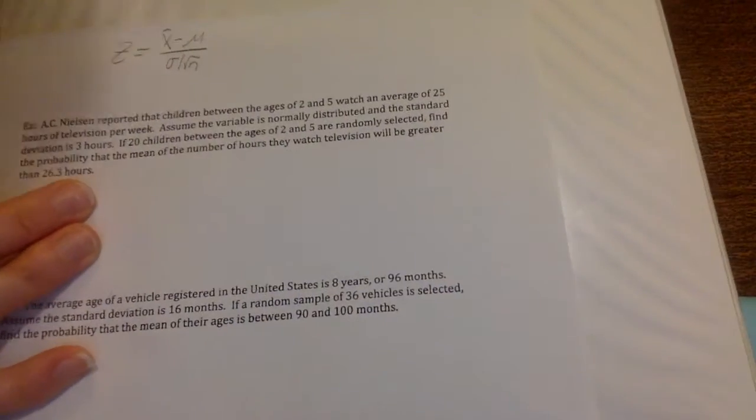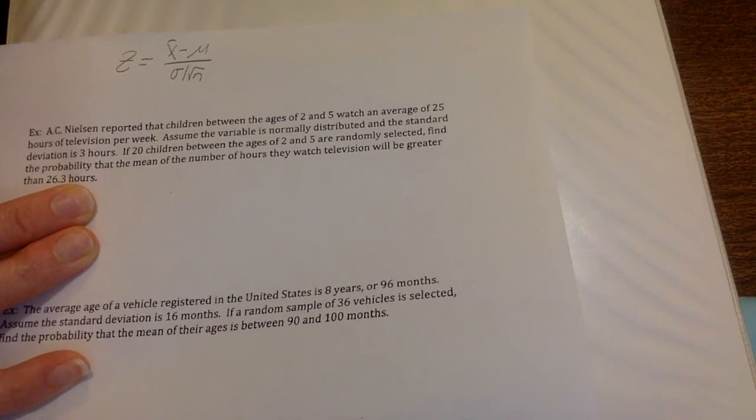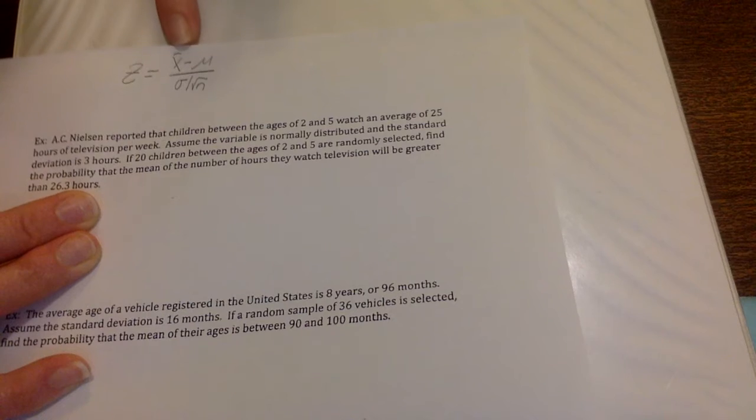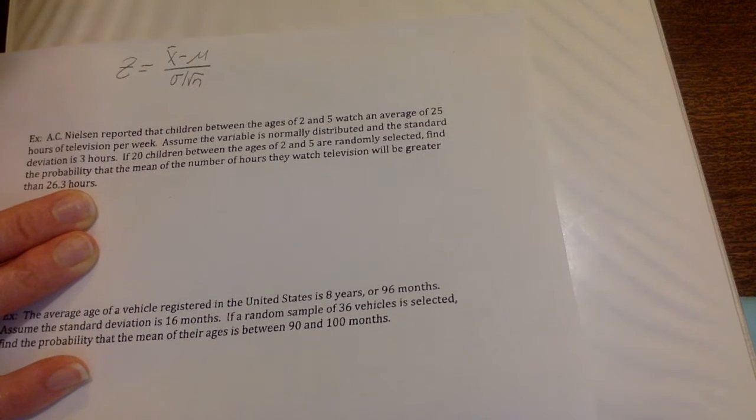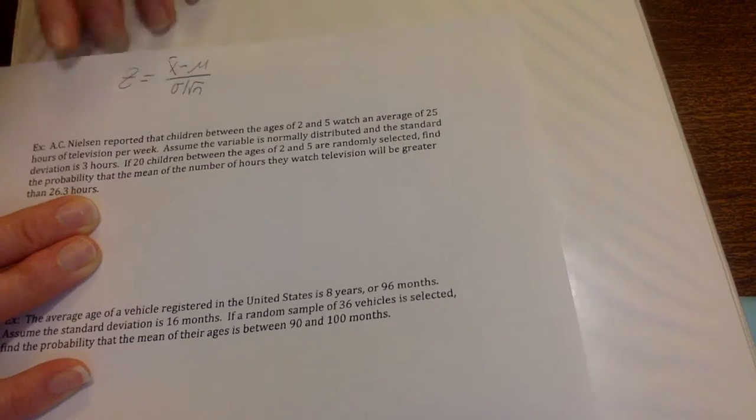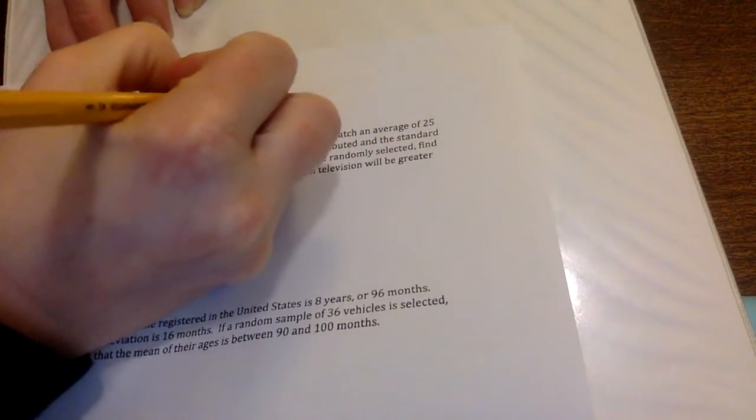Okay, so here's the z-score you're going to use instead. X bar minus mu, okay, over sigma over the square root of n. So instead of asking you for a certain data value, it's going to ask you for the mean of some people or whatever it is. Okay, and then the n is your sample size.